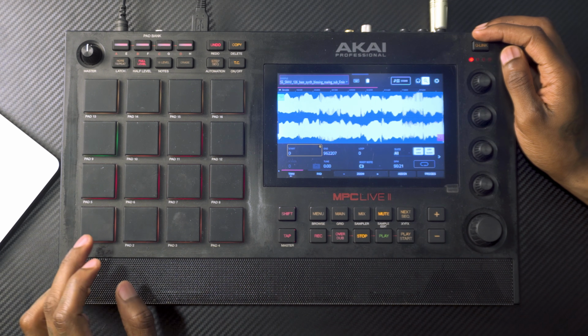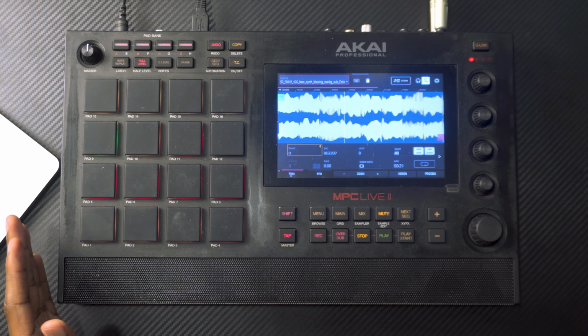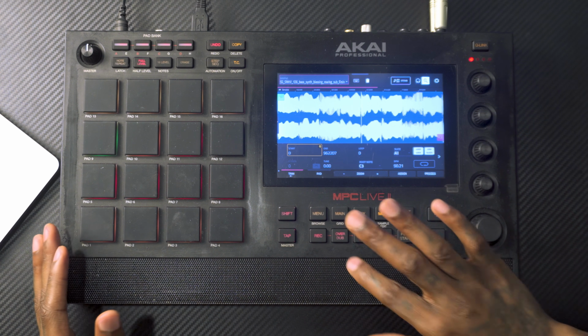So now this is how it sounds. So now you hear that it's more stretched out.